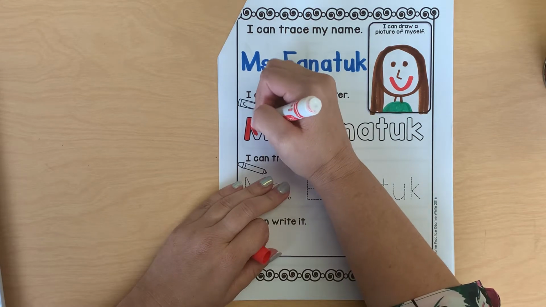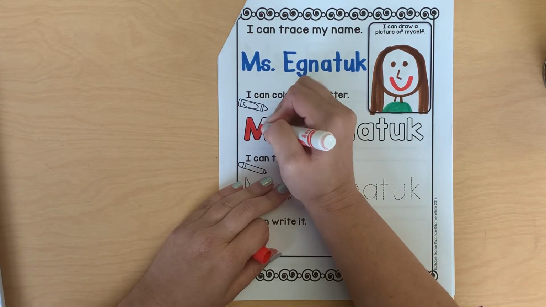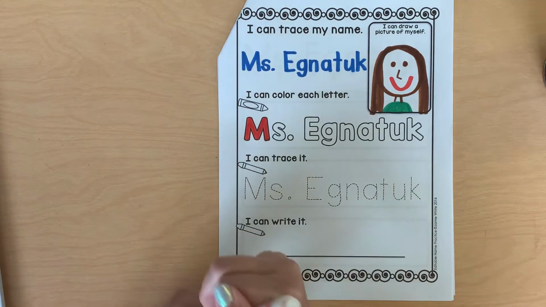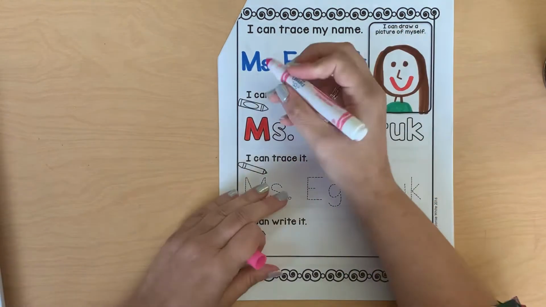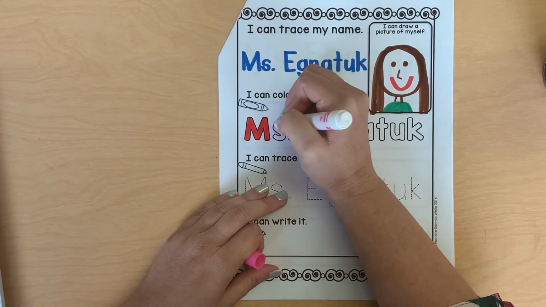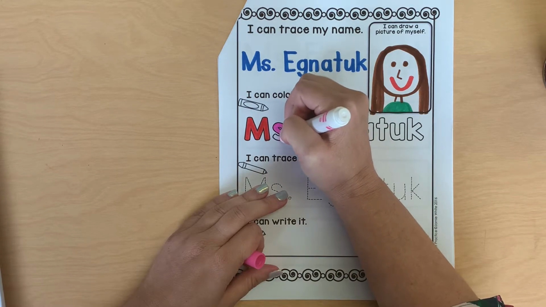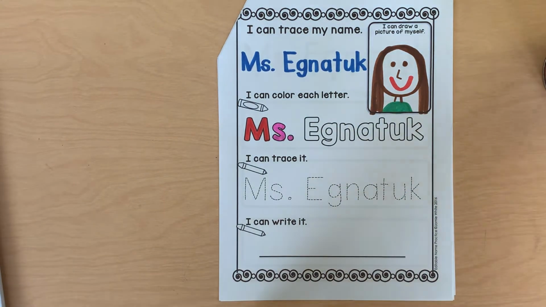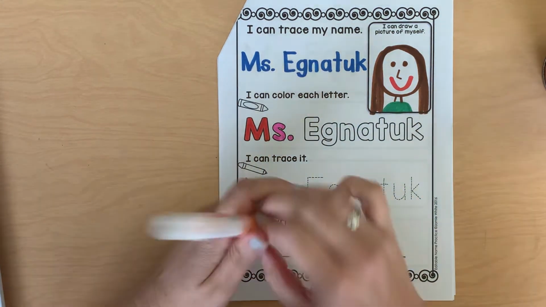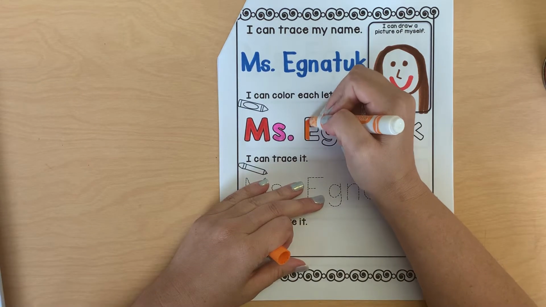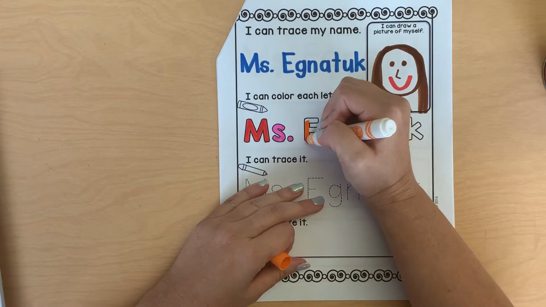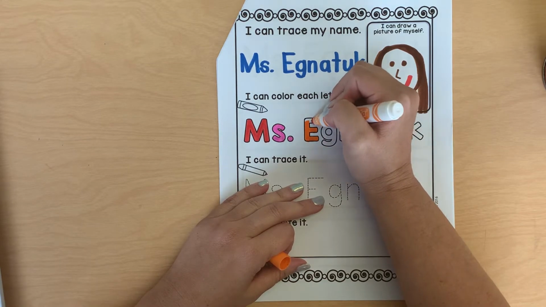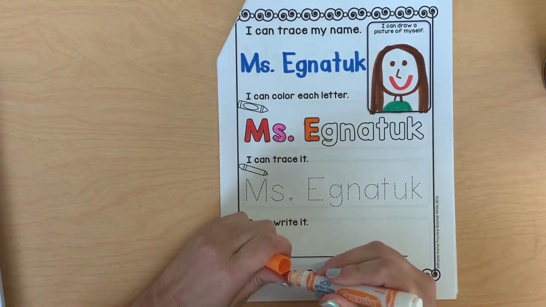Now my name, Miss Agnetek, has a lot of letters. Your name probably doesn't have as many as me. But Charlotte and Benjamin, we know that Charlotte has 9 and Benjamin has 8. They have the most letters. And then we had Nicholas, Daniela, Dominic, and Adeline. They all had 7 letters. Olivia, Braden, and Ashley. So we have 2 Olivias in TK. Olivias, Braden, and Ashley had 6 letters in their name.